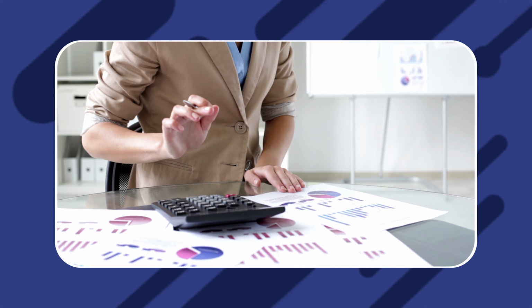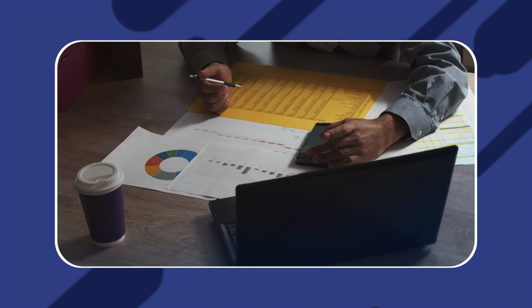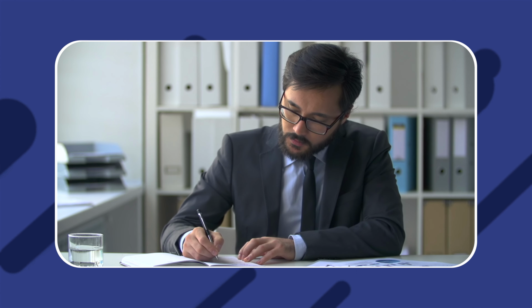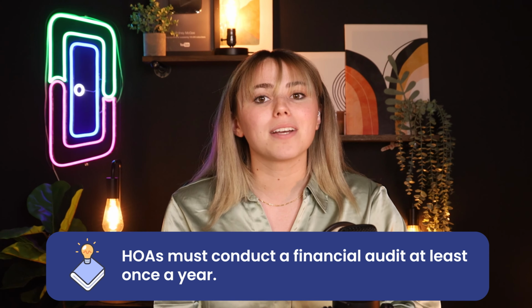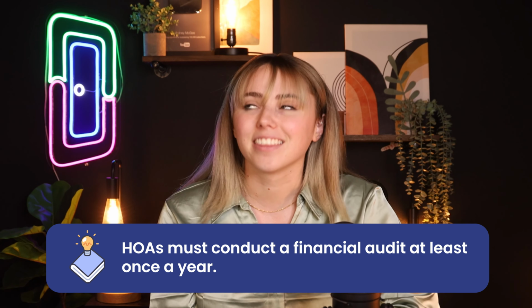When it comes to an HOA, these audits can actually be very beneficial to the organization. The audit report can be used to better assess the state of the HOA, and it can also be used to better understand what should be done to be better as an organization. They can also be used to assure the property owners and managers that the HOA is actually doing its job. For this reason, HOAs must conduct a financial audit at least once a year.